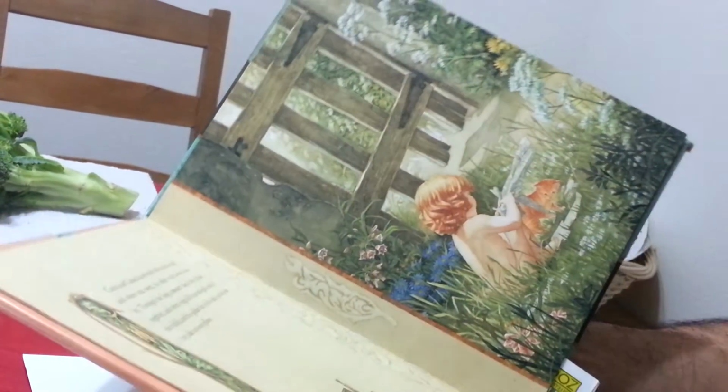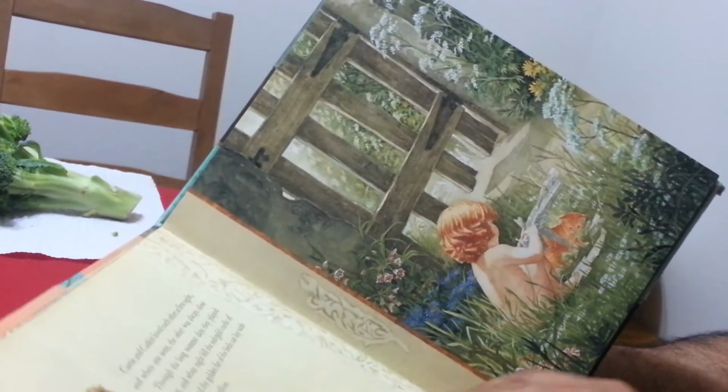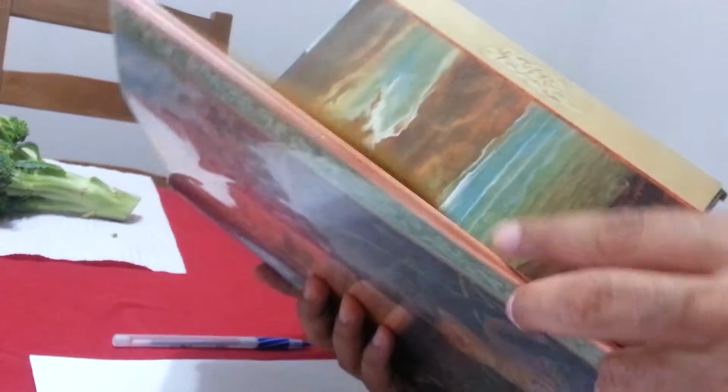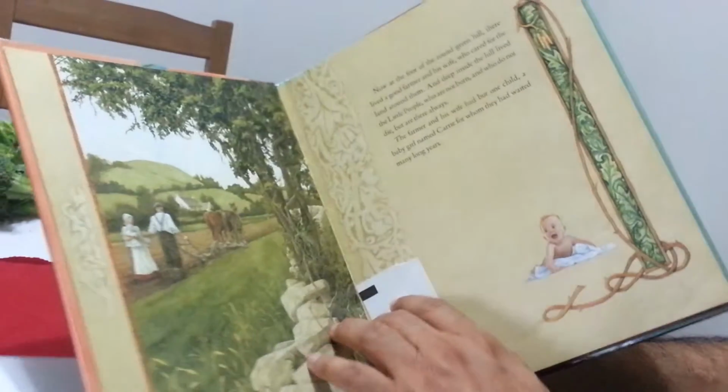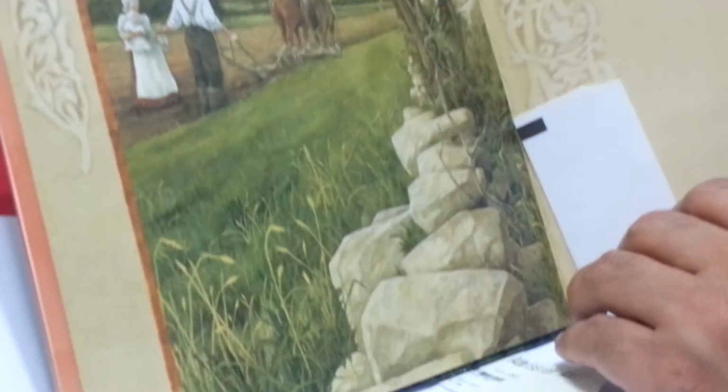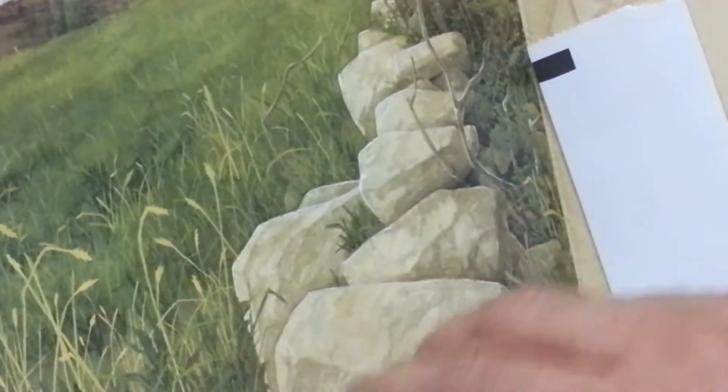Beautiful illustrations in this book. And if you were to look at some of the illustrations here, for example, this is a scene of rural countryside, and if you were to look at this tree and these stones here, they are fractal. If you were to look at branch of a tree, then it will resemble the entire tree.